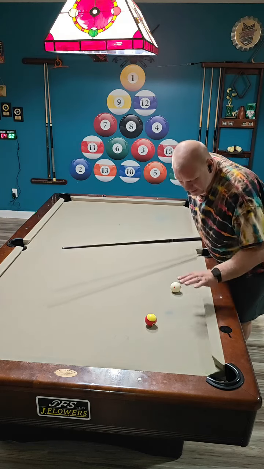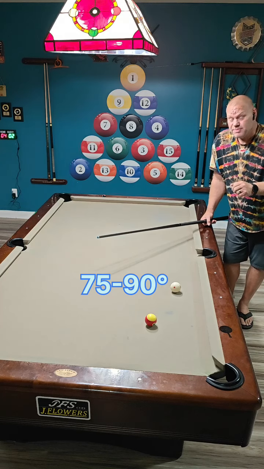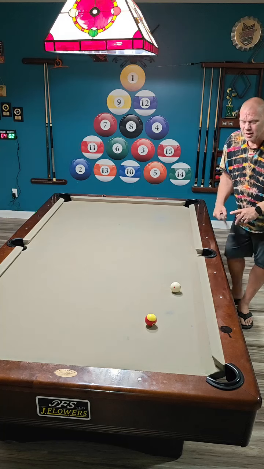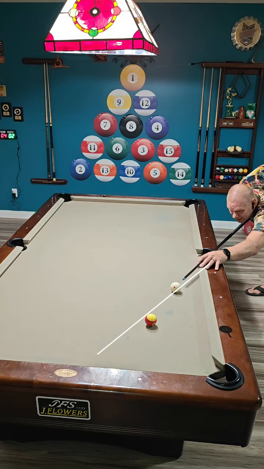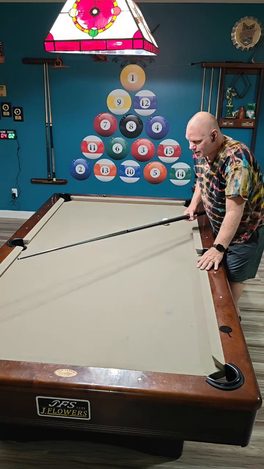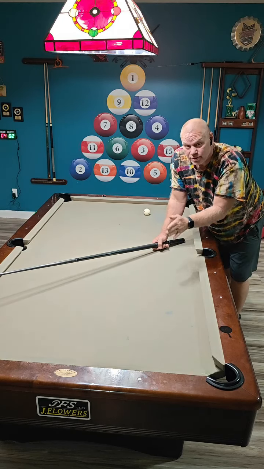So anything over 75 degrees, 75 to 90, is basically an edge to edge aiming shot, okay? So all I have to focus in on is edge of cue ball, edge of 11 ball, and we'll just put it in there. So I saw a line when I was aiming. I was playing center vertical on the cue ball though.